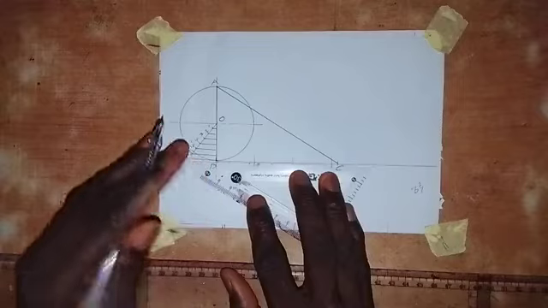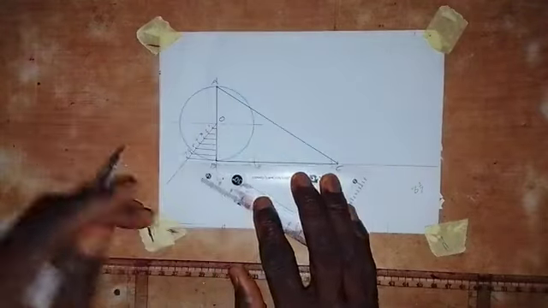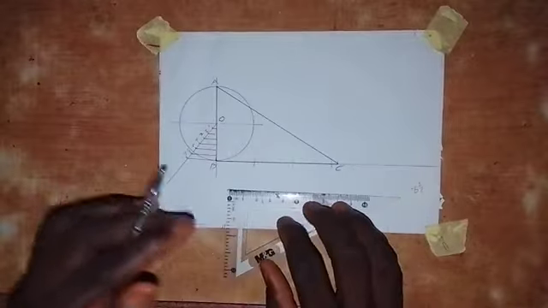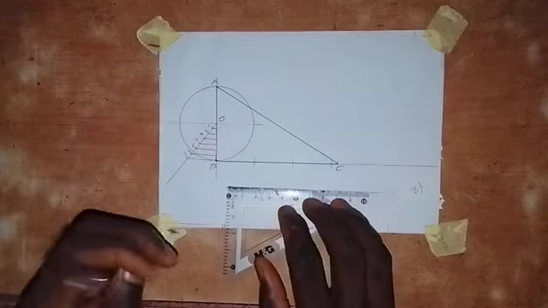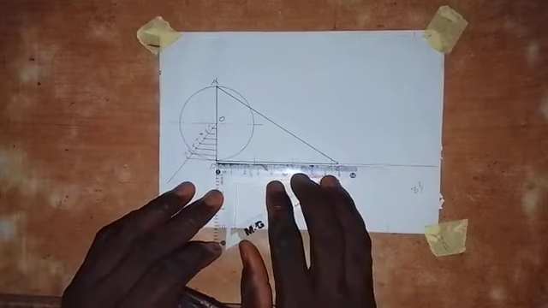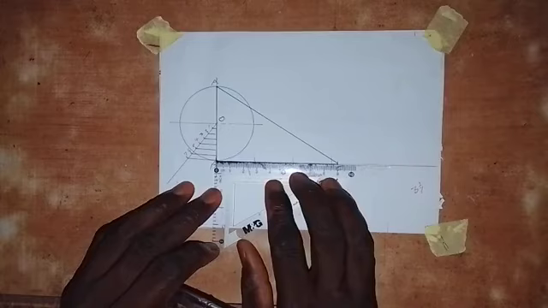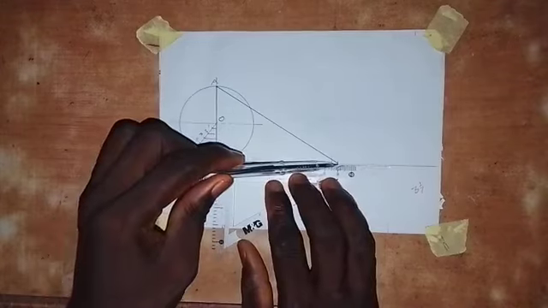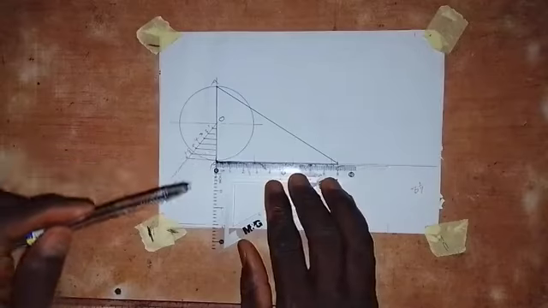Okay, so that means we have to take the measurement as we have here, because for this triangle that we have constructed, we say that its area is equal to the area of this circle. So this line will be the base of the triangle, and from here to this point I have approximately 91 millimeters.